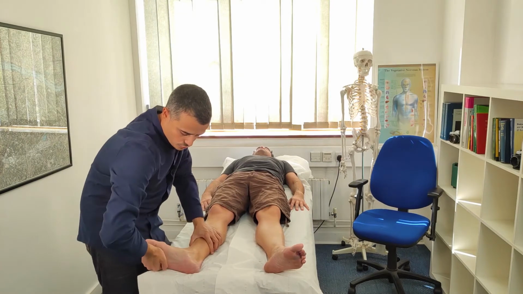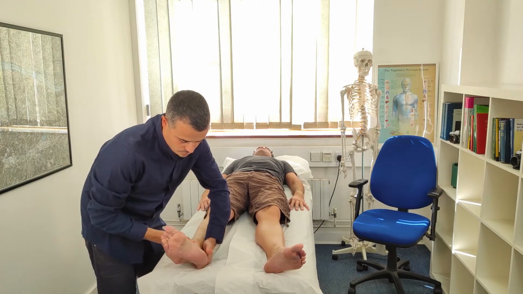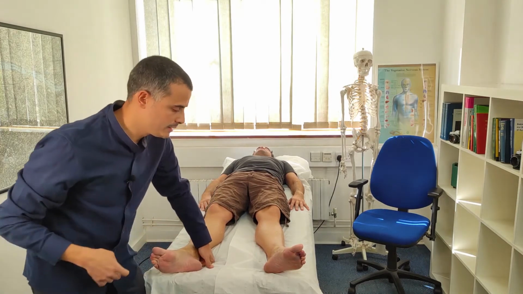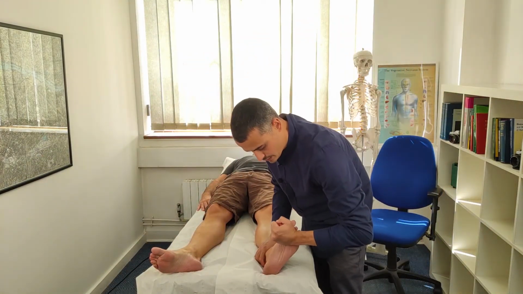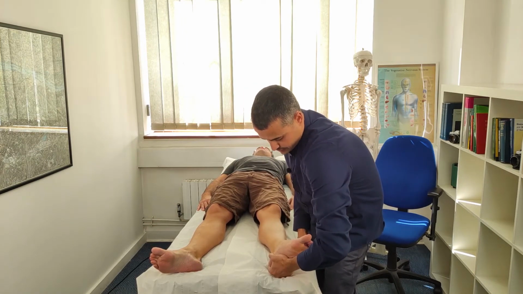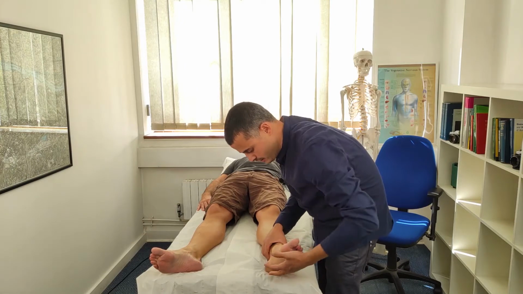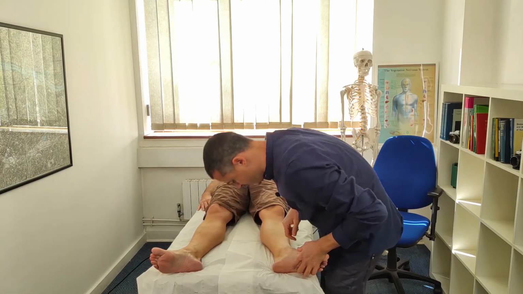So if I do an additional test, okay, eversion, inversion of the foot, there is a kind of mobility here. Now, here is very stuck. The eversion is very stuck. The inversion is okay. Okay, so he had an operation around here.